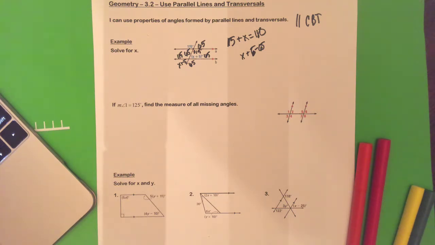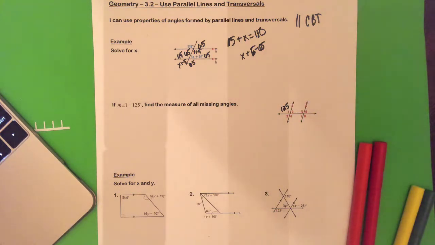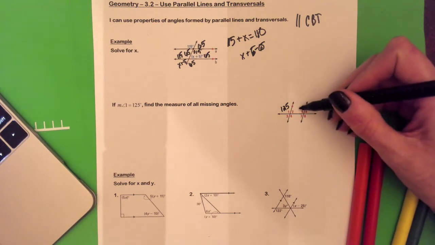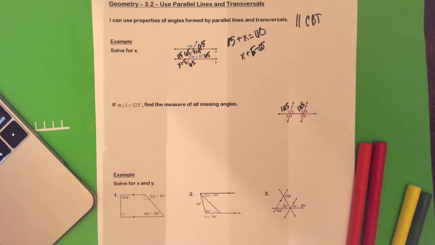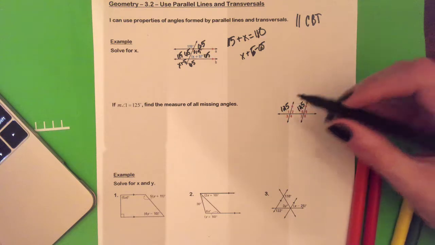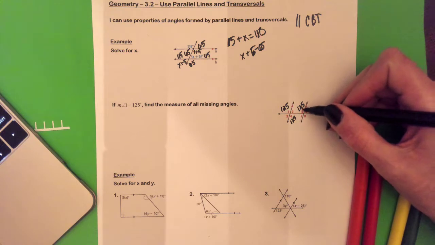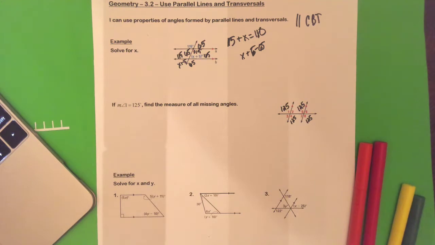Okay, it says the measure of angle 1 equals 125. Now, I'm going to go ahead and fill in all the other places that are going to be 125. I know that angle 1 and angle 5 are corresponding angles, and this tells me that those angles are congruent. That's one way I can fill that in. I know that angle 1 and 4 are vertical angles, and vertical angles are congruent, so are angle 5 and angle 8. I just filled in all of those angles.